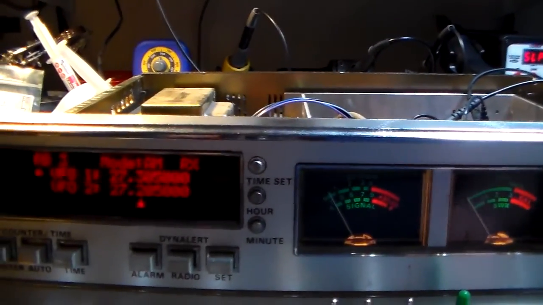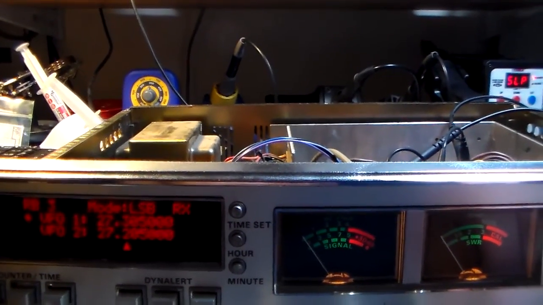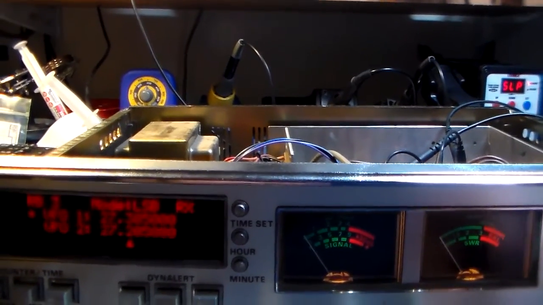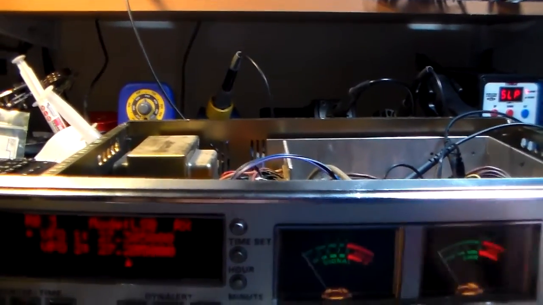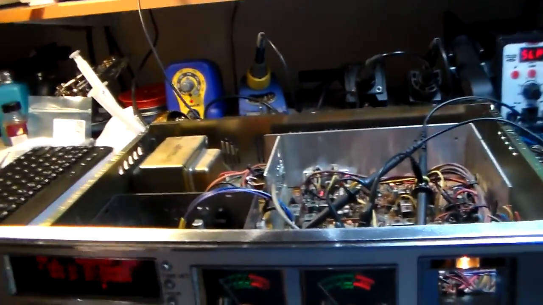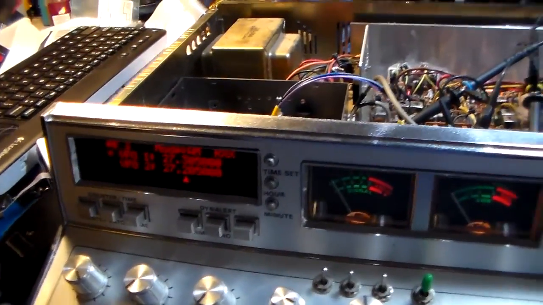That's on a dummy load, so things must be booming today. Something's going on, at least within earshot around channel 30 here.